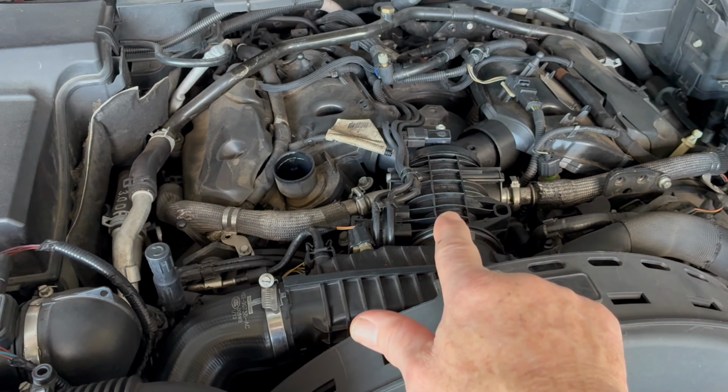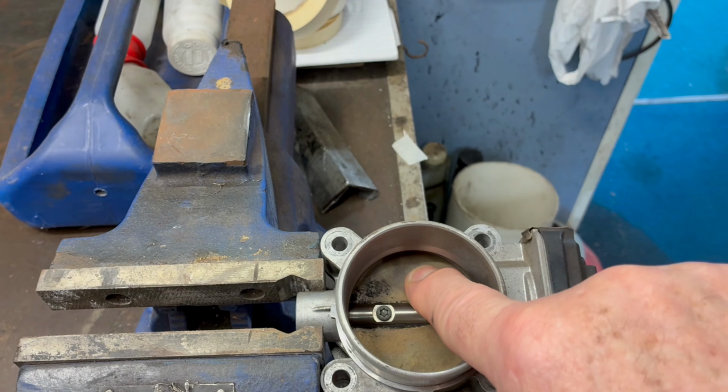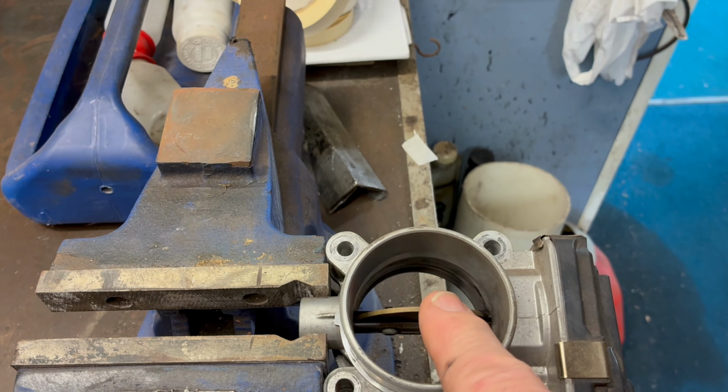The Land Rover one is plastic, and the butterfly is also plastic. So if you push that closed like that with your finger and let go of it, it should open automatically like that. If you push that closed, remove your finger and that stays closed, that's the problem.